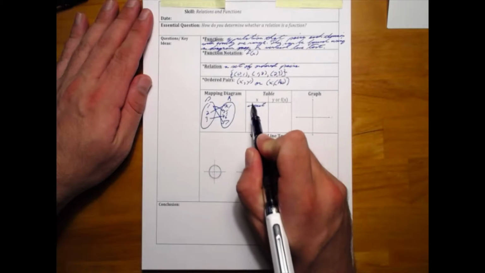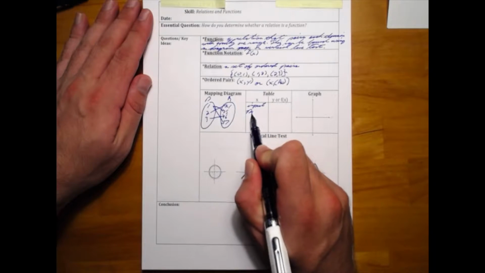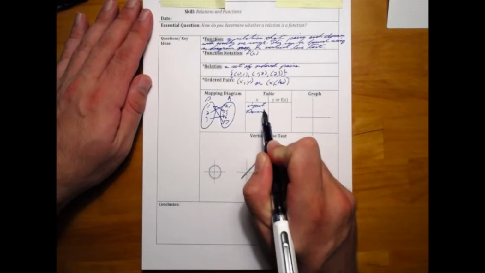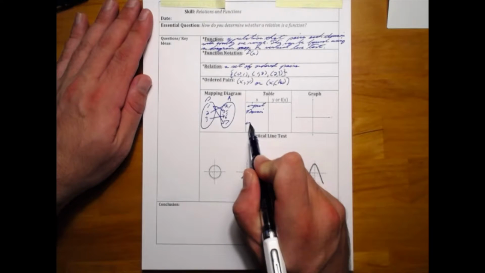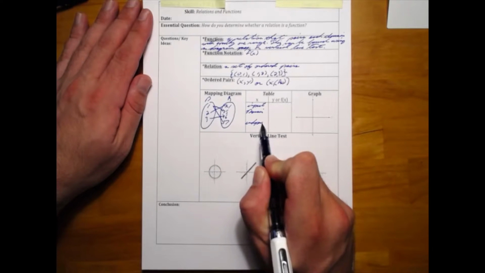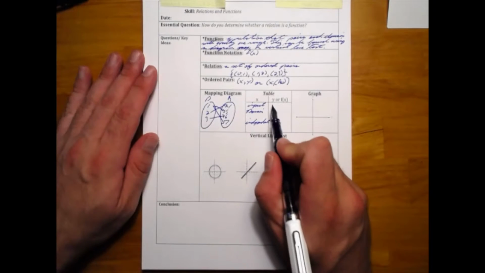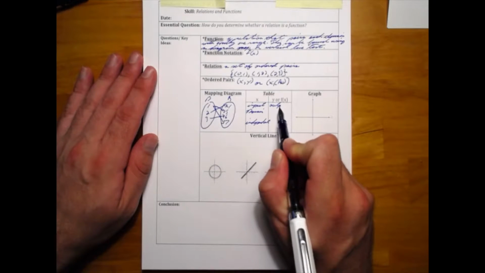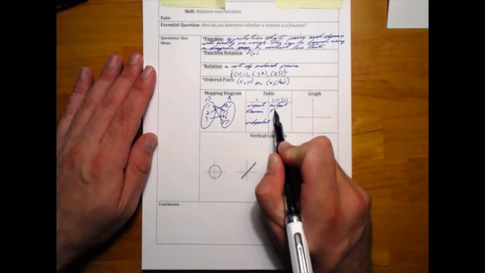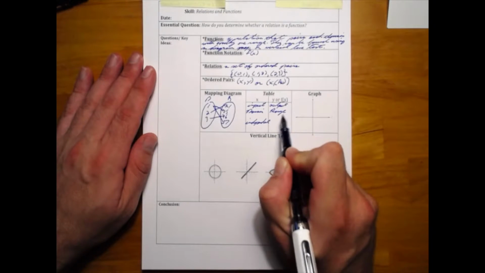Tables are useful for collecting data, and it's important to remember that x can be known as the input, the domain, and it is also the independent variable. Y, or f of x, is the output, or range values. It could also be known as the dependent variable.